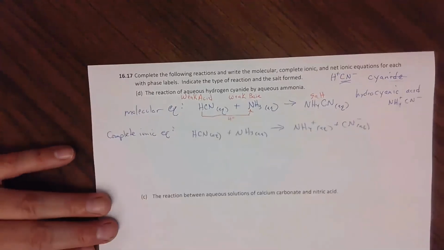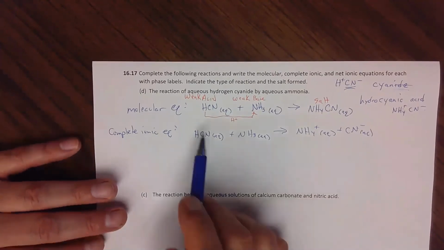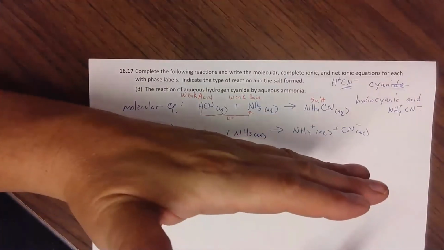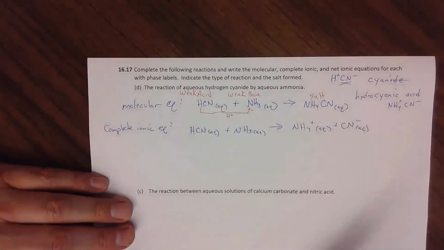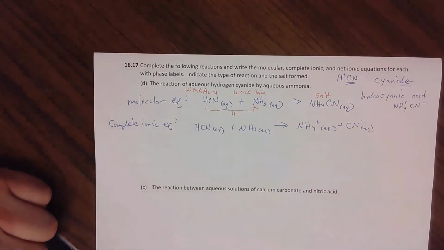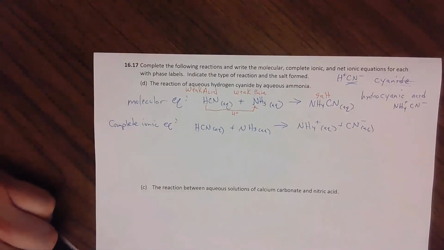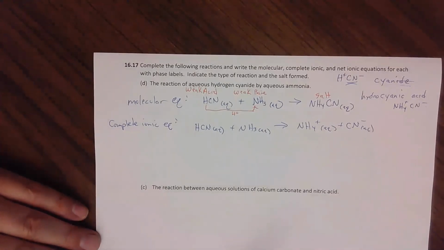Okay, so there it is. Now, if this was balanced and you split them up and brought them down correctly, this should already be balanced. If this isn't balanced compared to that, there's a mistake somewhere. Okay, any questions with writing complete ionic equations?